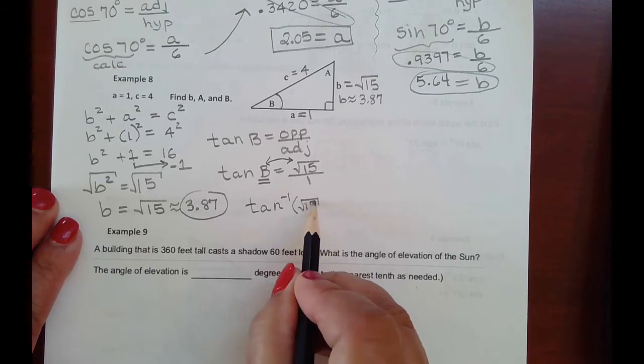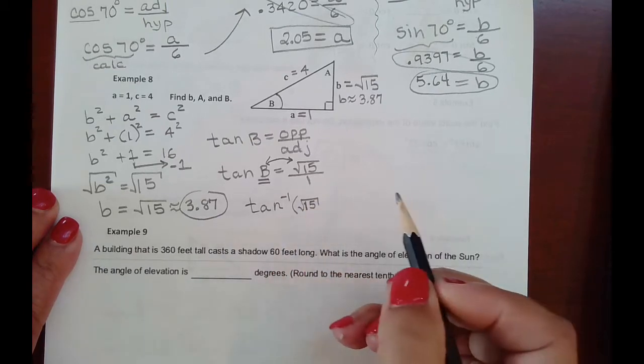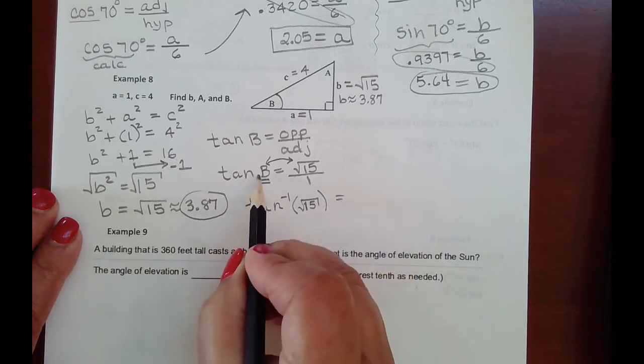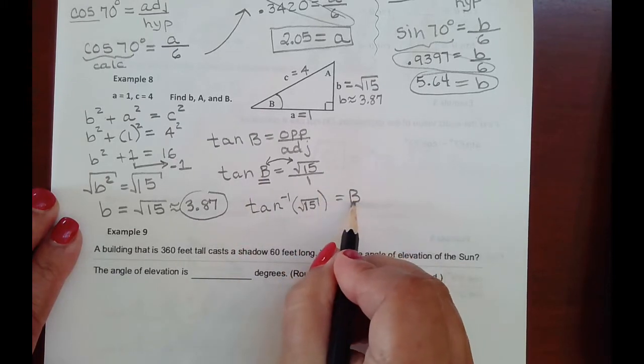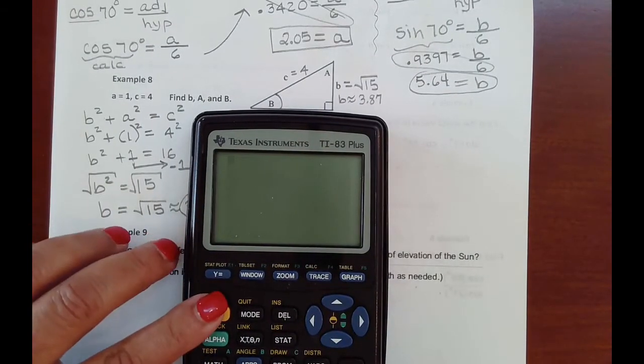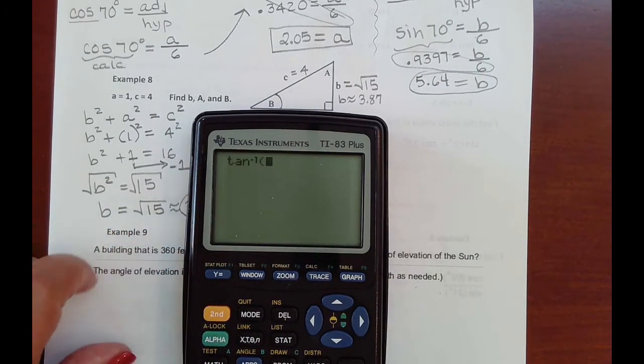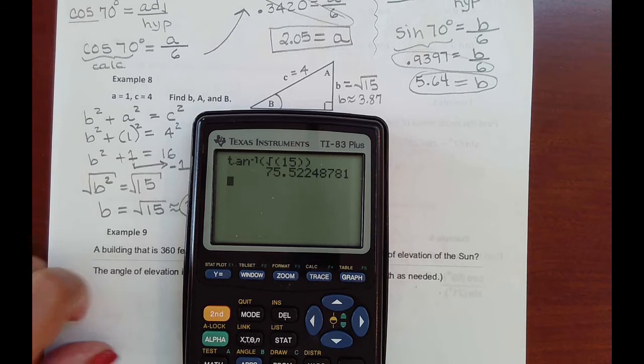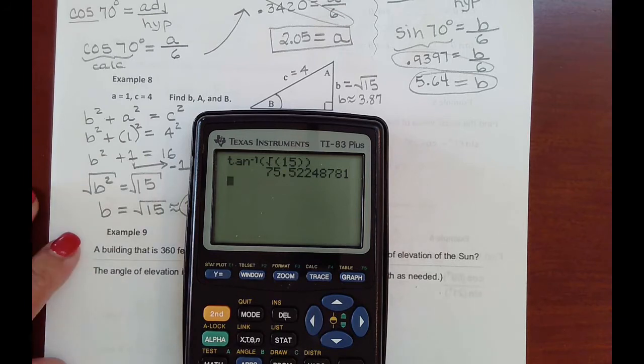Square root of 15 over 1 is just square root of 15. And then the angle jumps over and takes its place. Now pop that in your calculator. So it's tangent inverse. I chose to keep it as a square root. There we go, 75, and rounding to the nearest hundredth place, 75.52.